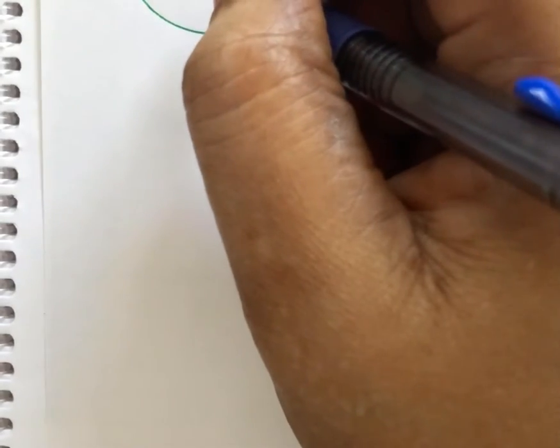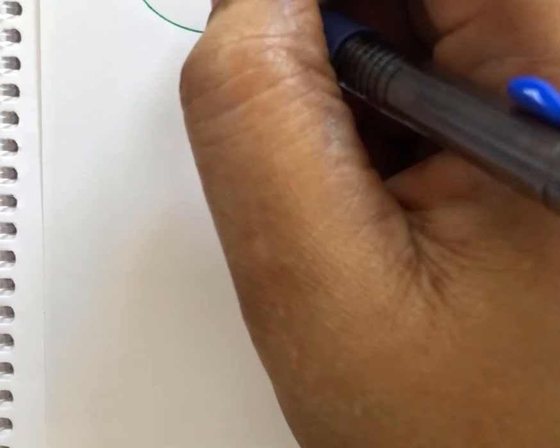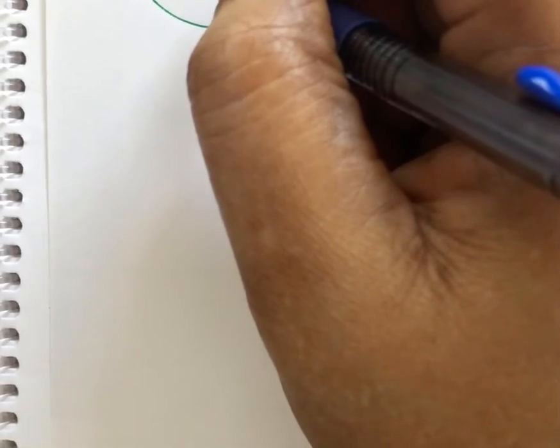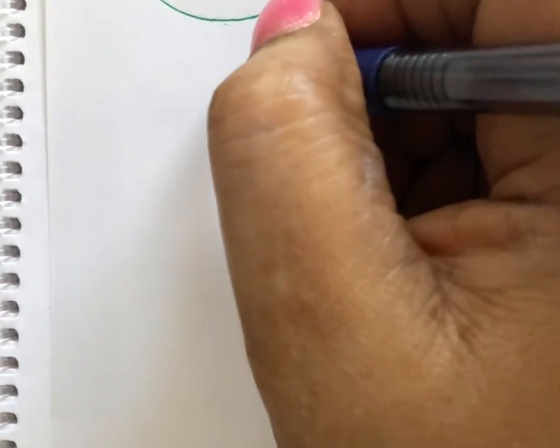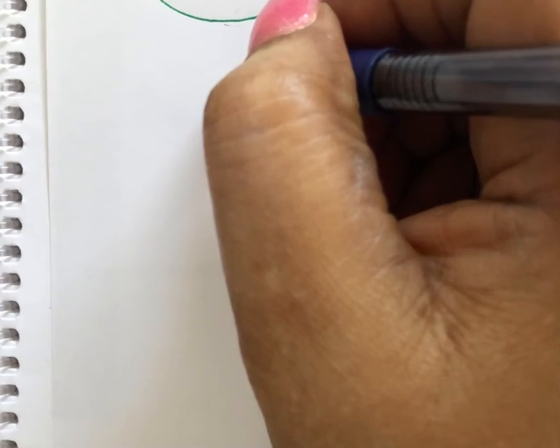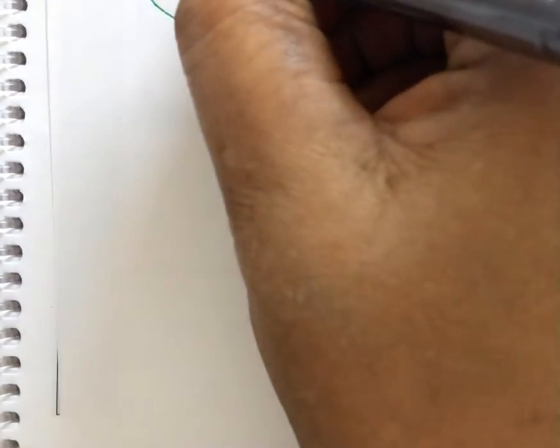A and B are points on the circumference such that the arc, remember the arc is a piece of the circumference, is represented by angle 120 degrees.